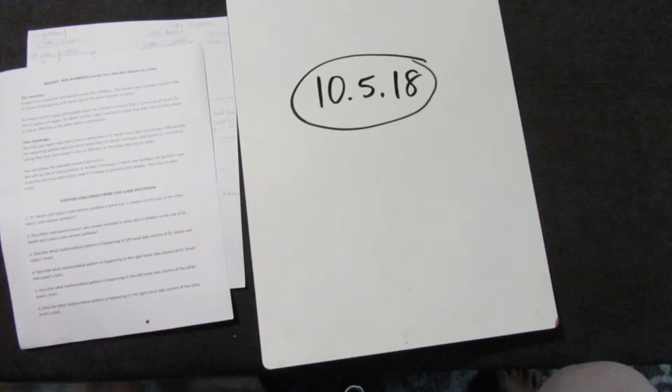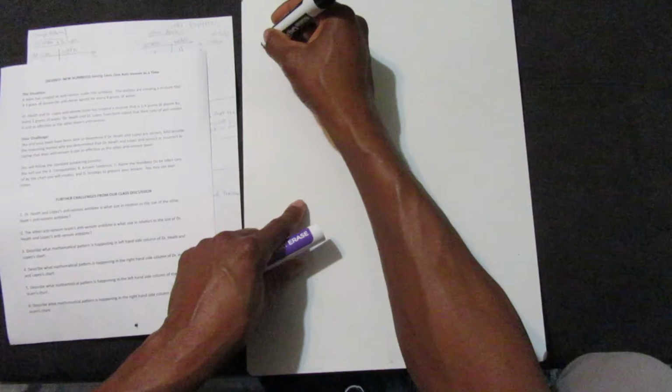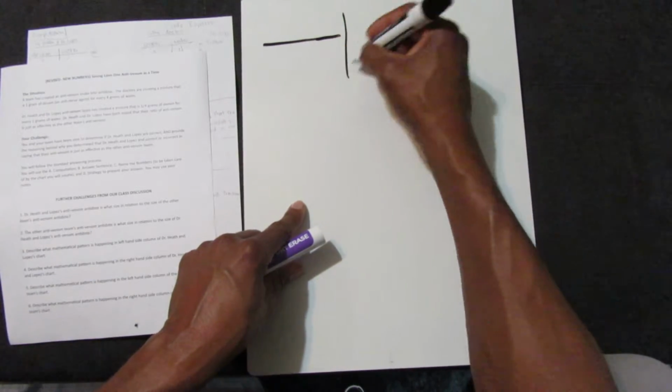The whole anti-venom. So it's pretty obvious that we're looking at a ratio here because we have two things we're comparing. And let's sort of lay it out real quick here. I'm going to do the 3 across.